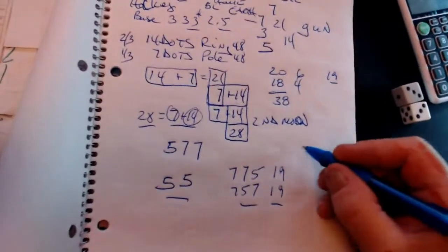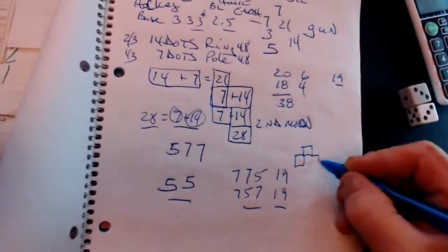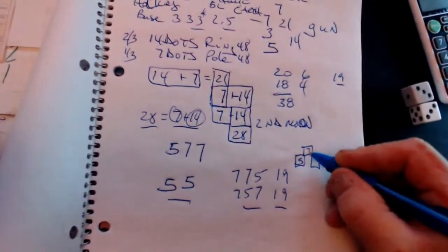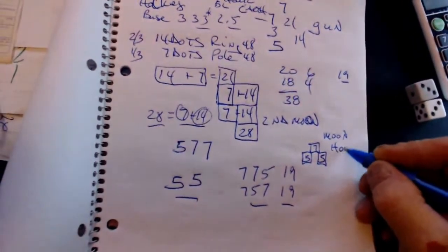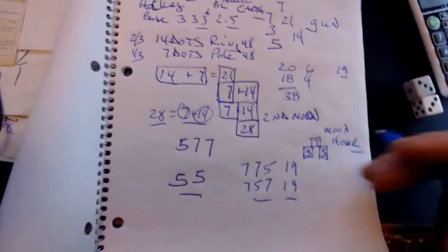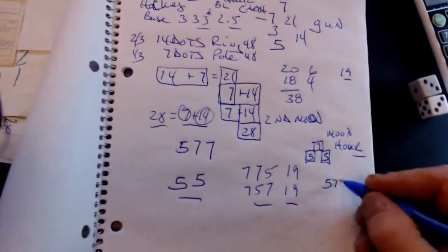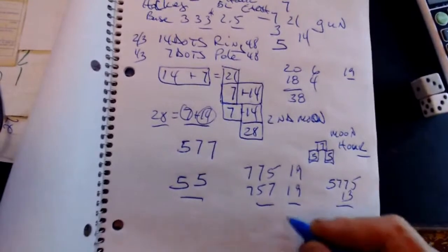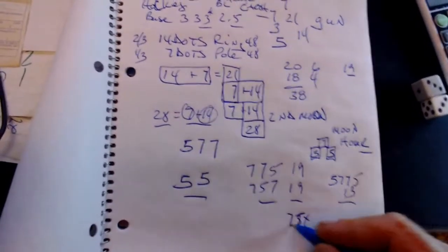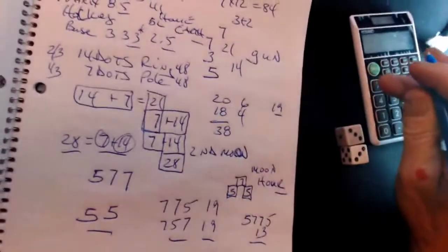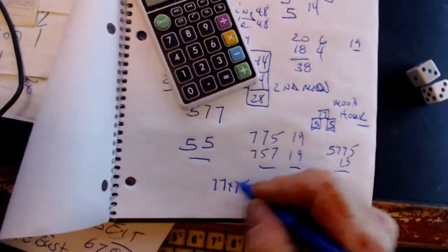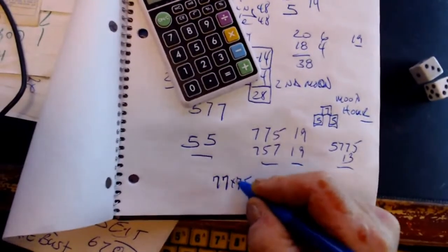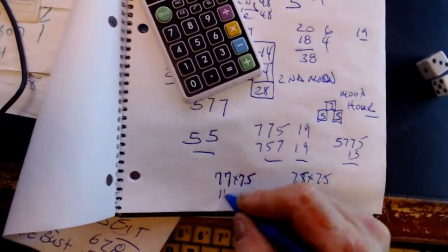This also in gematria is 575. And this has to do with the moon hour in the house of DC. I'm just taking away the abbreviation. 5775. There were 13 moons. 75 by 75. 77 times 75. So the matter and the Christ and the moon in the house of DC.